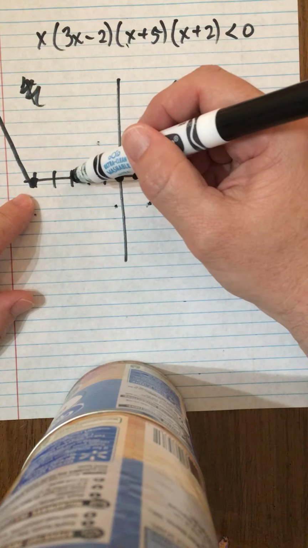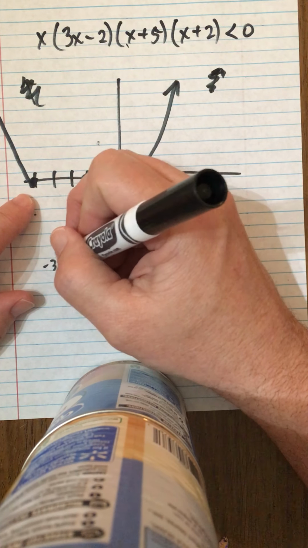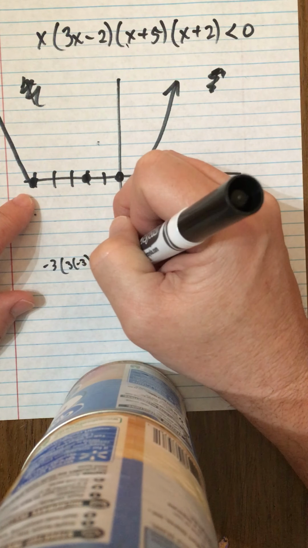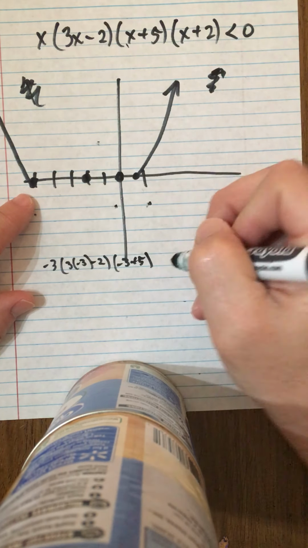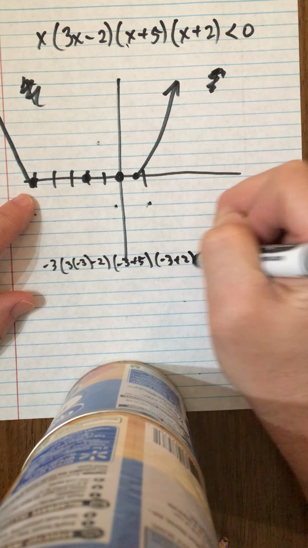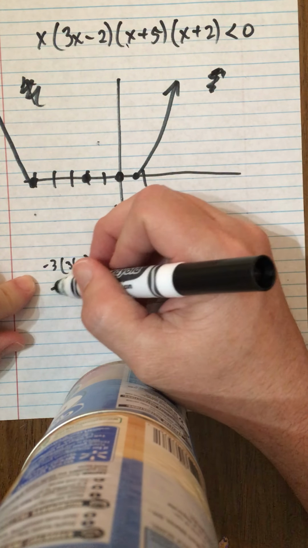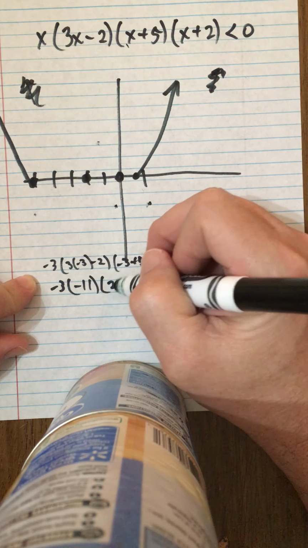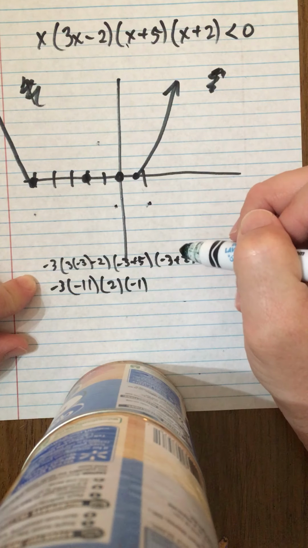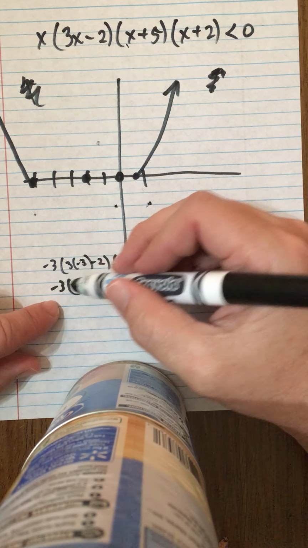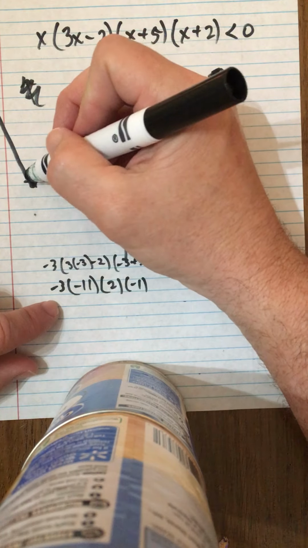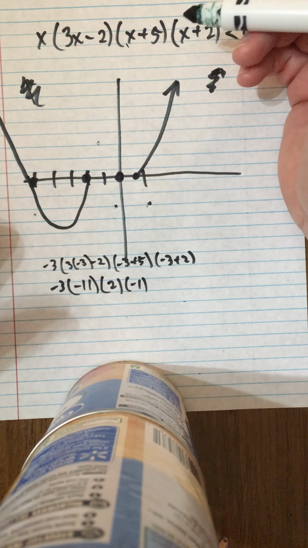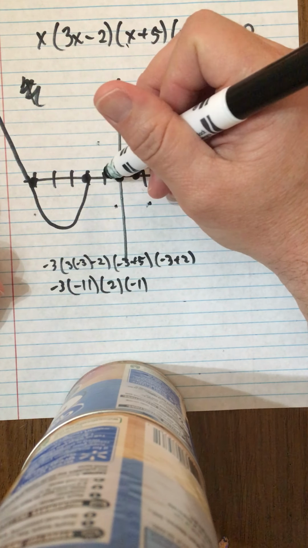Pick a number like -3 and plug it in. That would be -3 times -3 minus 2, -3 plus 5, -3 plus 2. And decide if that's positive or negative. Clean it up. That's going to be a -11. That's going to be a +2. And that's going to be a -1. And because that's 3 negatives being multiplied together, that would be a total of a negative. Again, I don't care what the number would be, just is it positive or negative? It's below the axis. Now pick the next number.